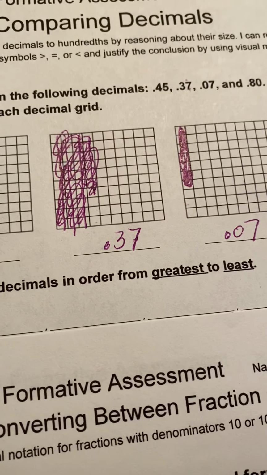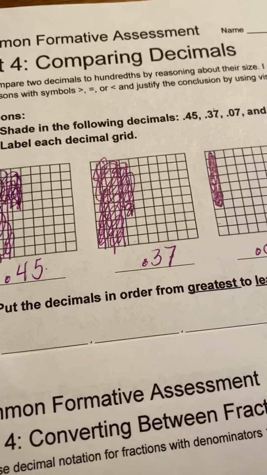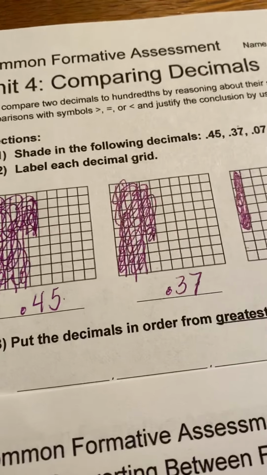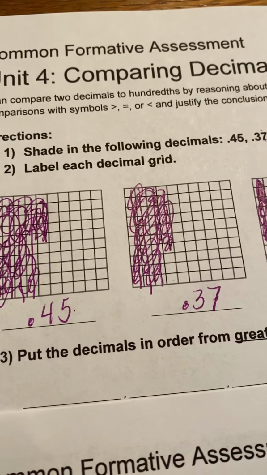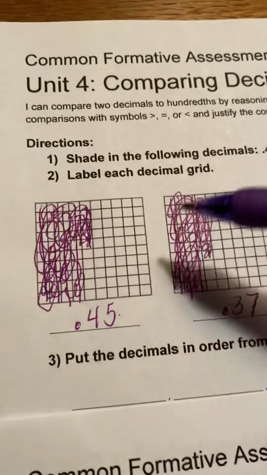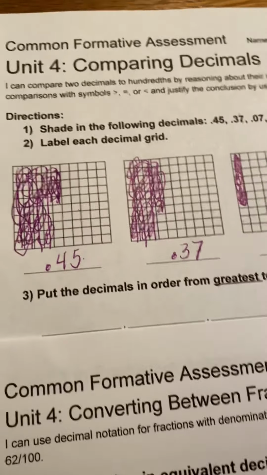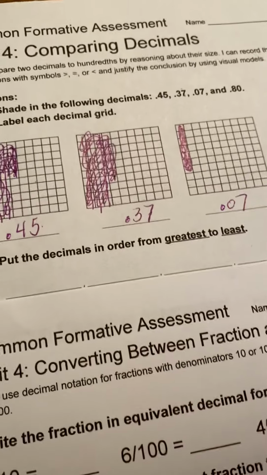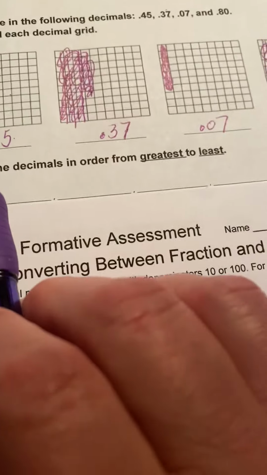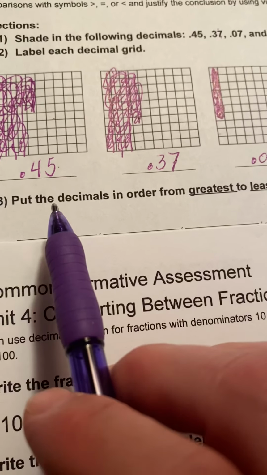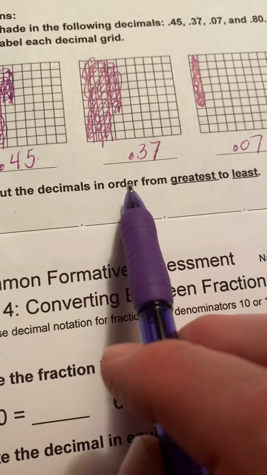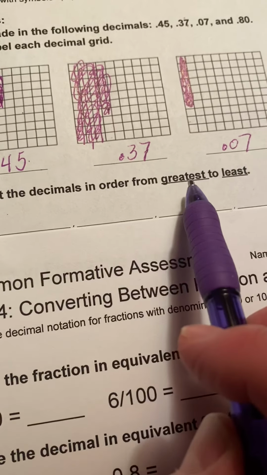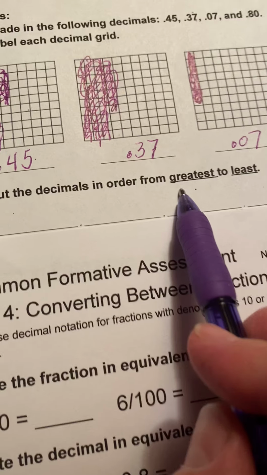Now, just because you didn't label the bottom of your grid doesn't necessarily mean you don't know how to do the skill. You just didn't read and follow directions, all right? The important part is knowing how many of these blocks to color in. That's your key part. Now, speaking of reading and following directions, here's where some of you are going to smack yourself silly. Put the decimals in order from greatest to least. Greatest is the biggest.